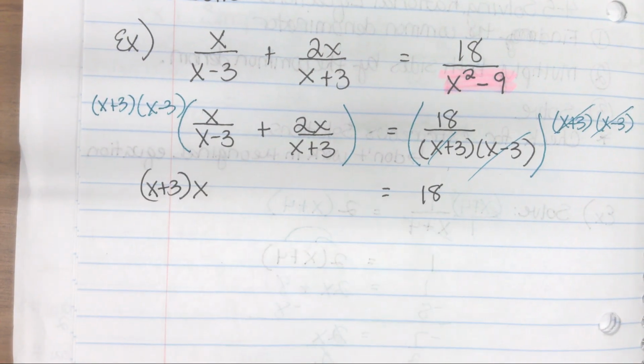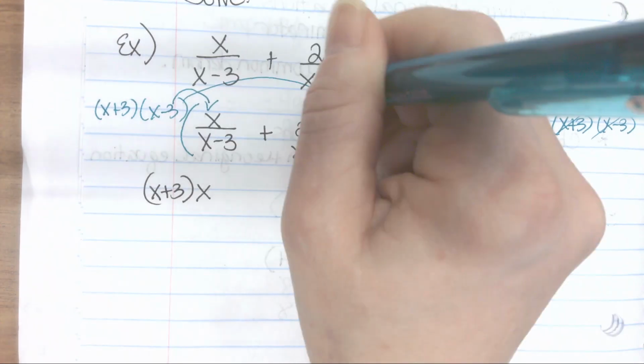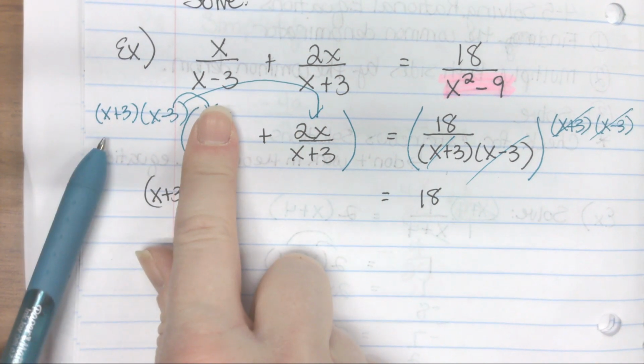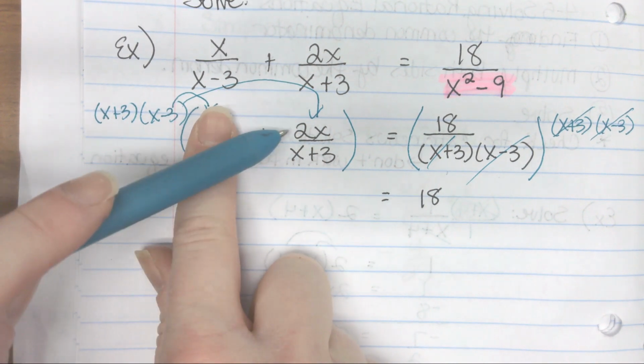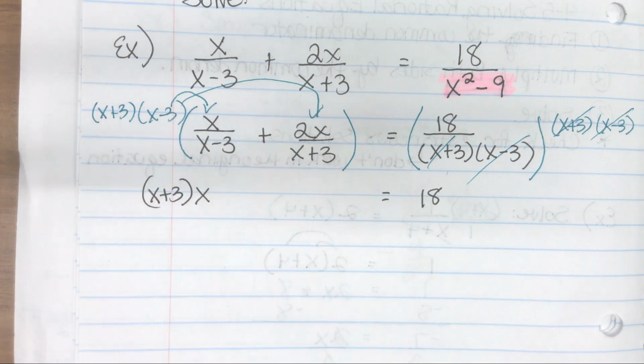All right, let's continue on to this one. I'm going to ignore this one now. If you multiply x plus 3 times x minus 3 times the second term, what would cancel? The x plus 3's cancel this time, and I'm left with x minus 3 times 2x.